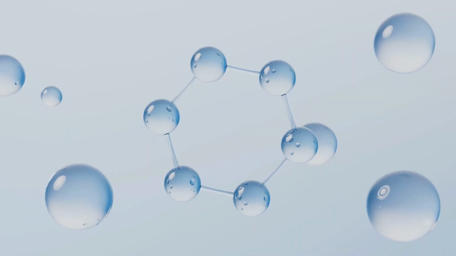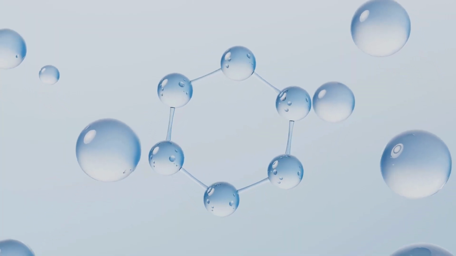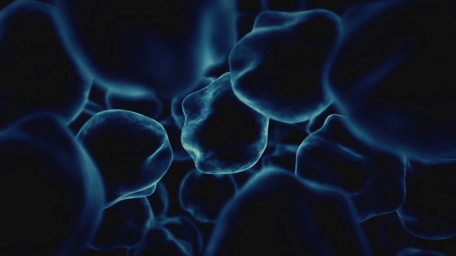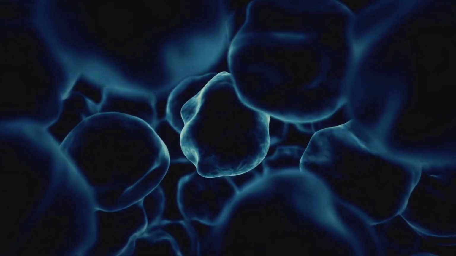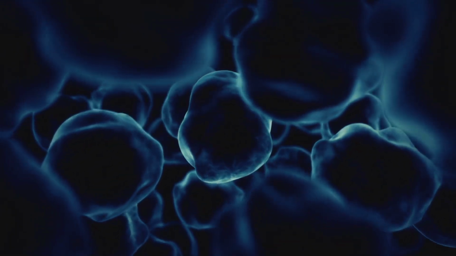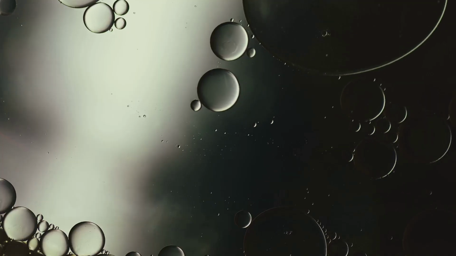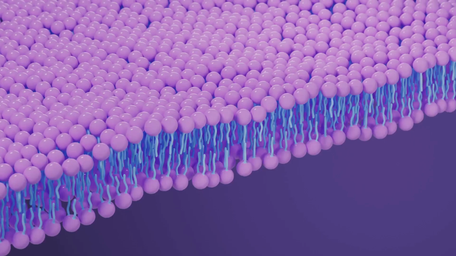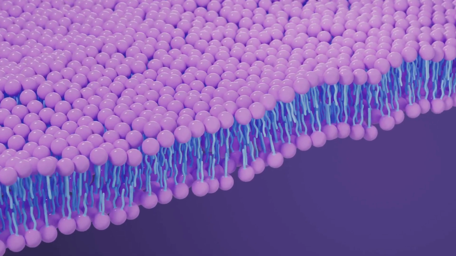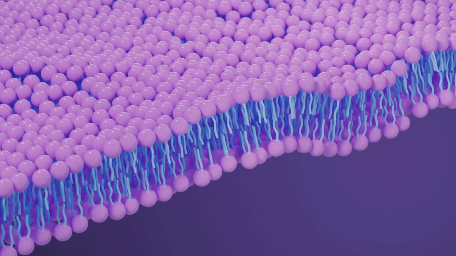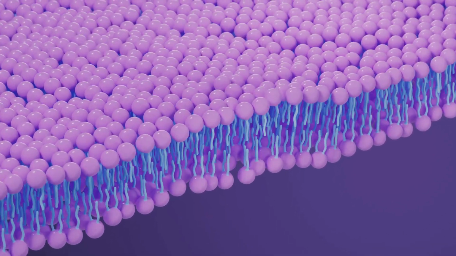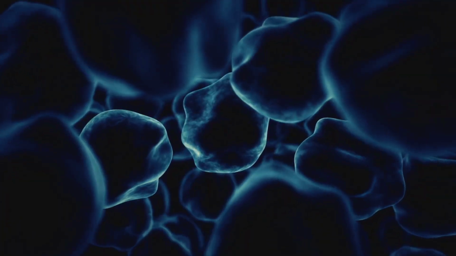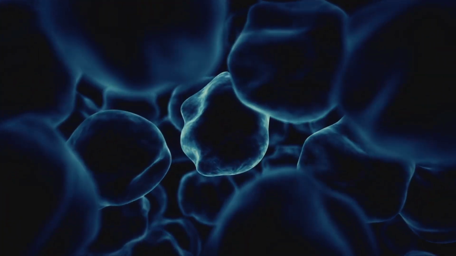The head is hydrophilic, meaning it is attracted to water. Since the environment inside and outside the cell is watery, these heads happily face outwards and inwards, towards the fluid. The tails, however, are hydrophobic, meaning they are repelled by water. They tuck themselves away from the water, facing each other in the center of the membrane, creating an oily, water-fearing core. This clever design creates a stable yet flexible boundary for the cell.